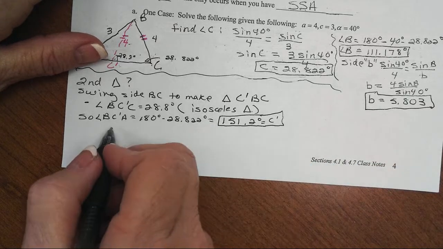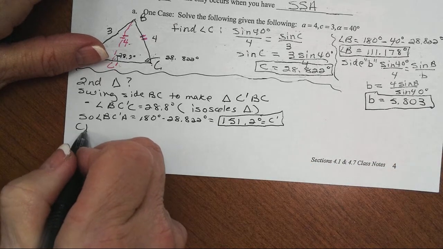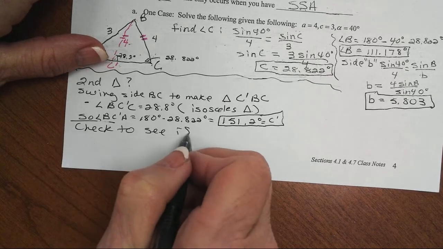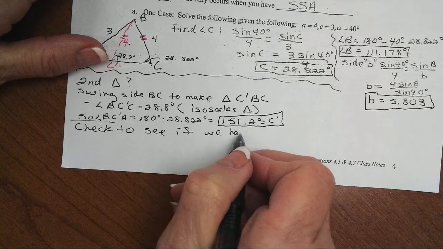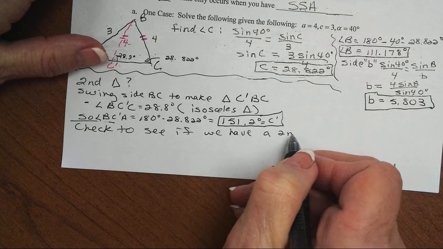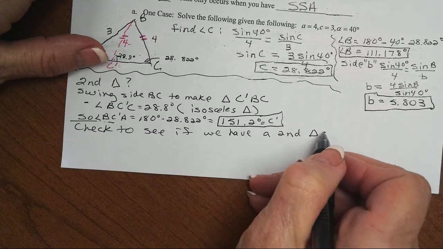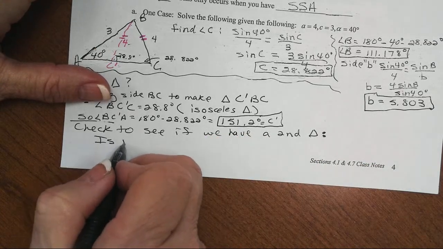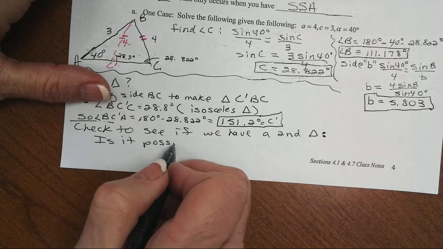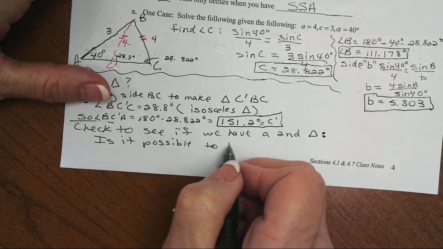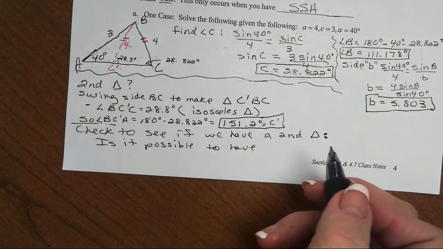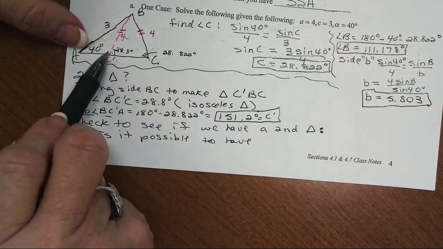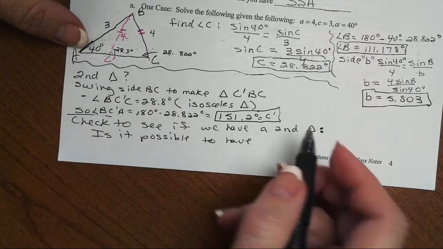But let's look at this. Check to see if we have a second triangle this way. Is it possible to have this angle and a 40-degree angle, which we've already been given? So we've got 151.2 degrees plus 40.